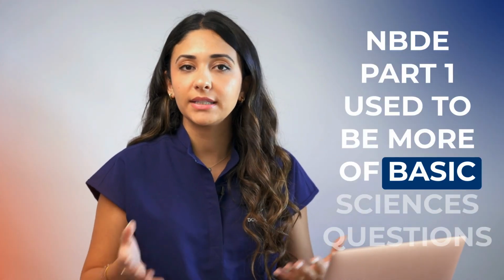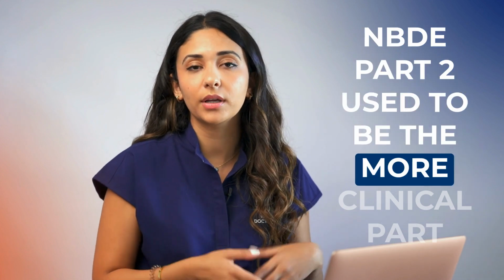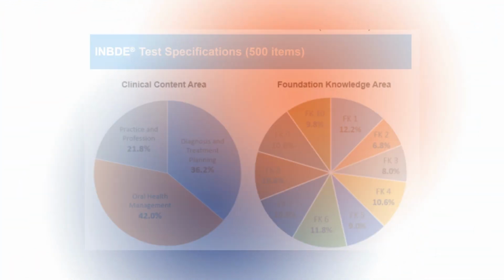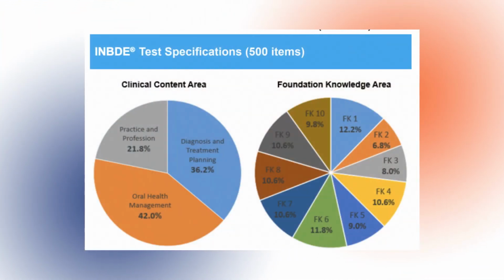Now, before, NBDE Part 1 used to be more basic sciences questions, and NBDE Part 2 used to be the more clinical part. But in the INBDE, they combined both and made it in a way that each question has both components in it. So this is exactly what I'm talking about. The clinical content area is composed of 3 sections: the diagnosis and treatment plan, the practice and profession, and the oral health management. That's the clinical part of the exam.